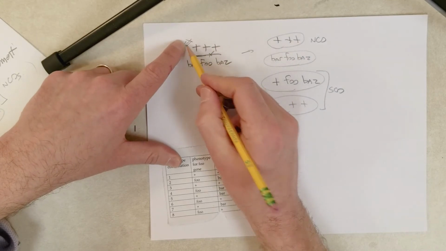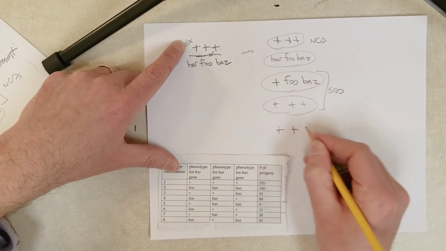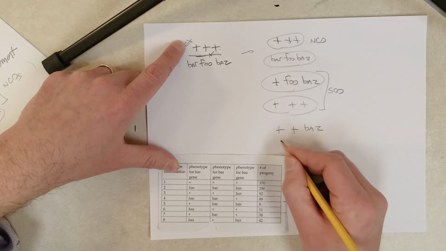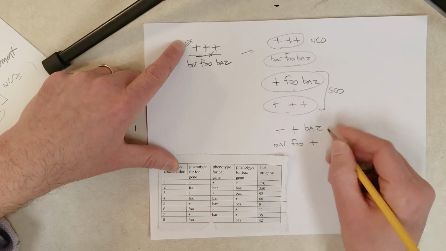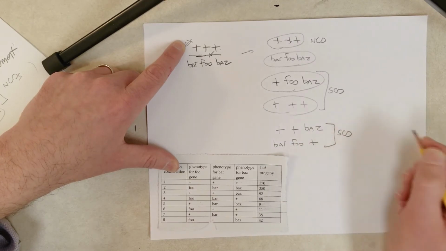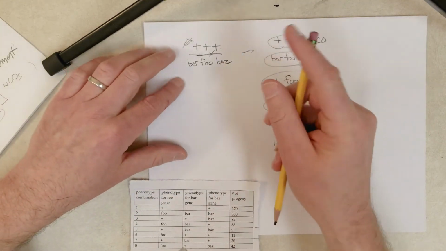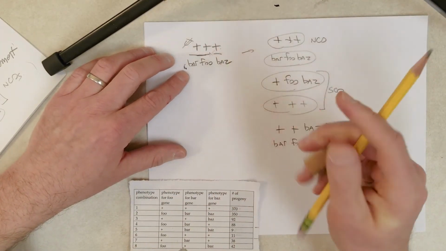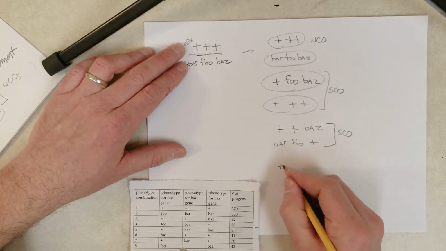Keep this anchored here and just flip baz up, plus down. So that's a single crossover class. And then the double crossover. What do we like to do to figure that out? Just flip foo up, and then that plus in the middle down.